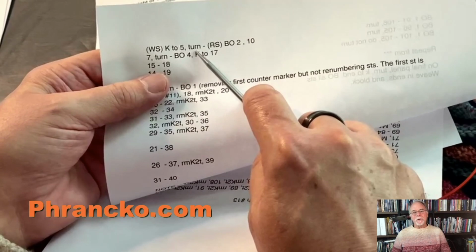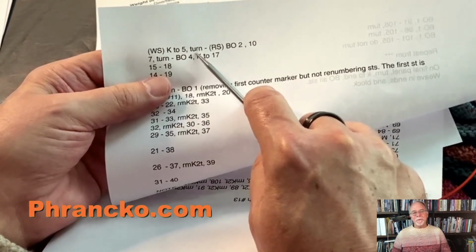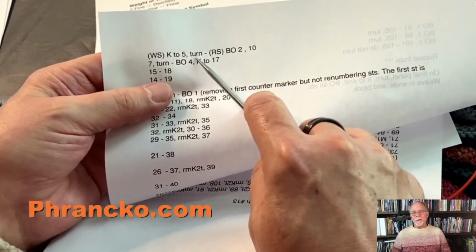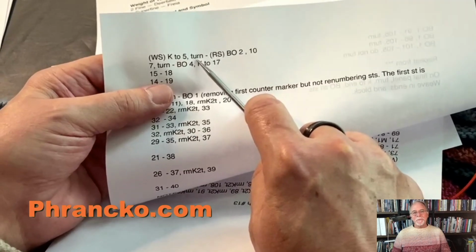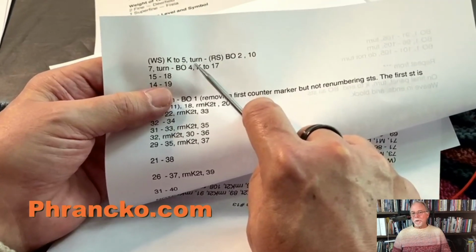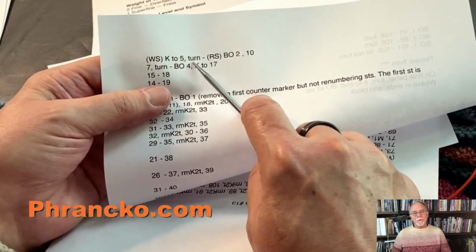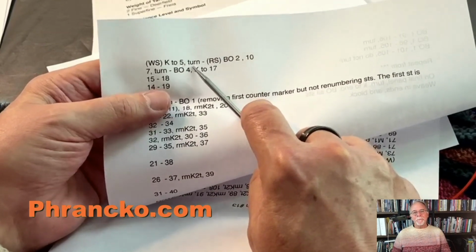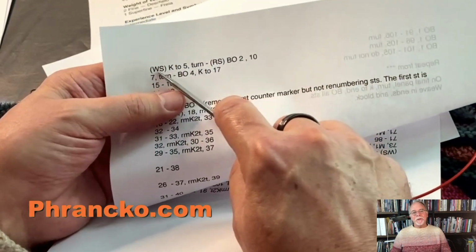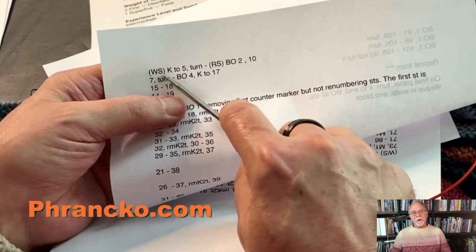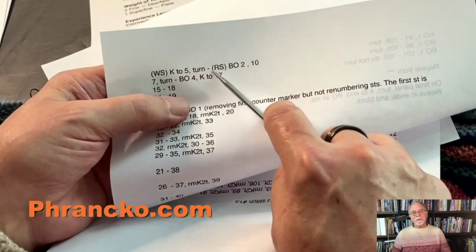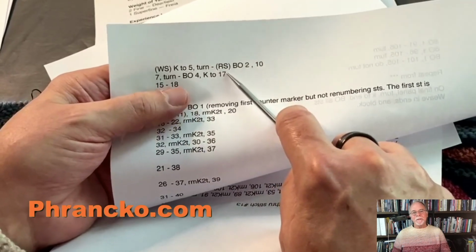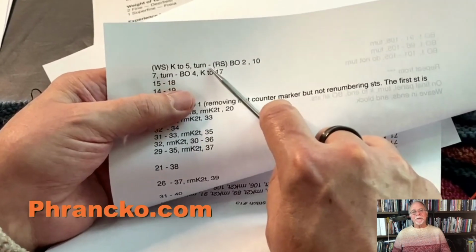The word turn means turn the work around without doing a German short row turn. So this means do a normal turn. You turn the work around and you move the yarn to the back. Occasionally I mark that the first part is the wrong side and the second part is the right side, but that's always the case when there's a dash in the middle of the row.